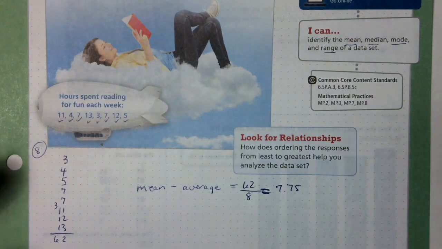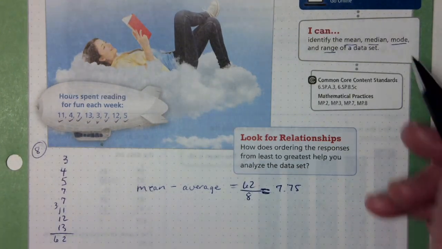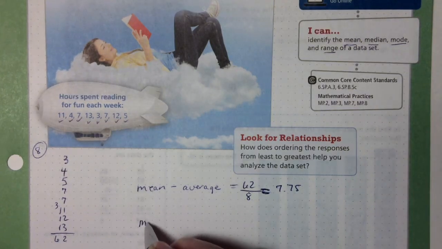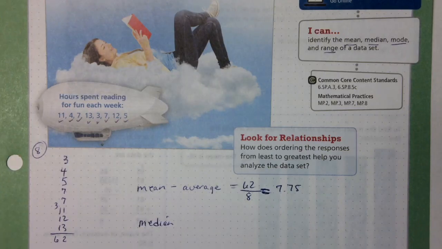All right. Now we're going to do the median. The next one in line up here is the median. Now, I want you to remember this way. If you're driving down the road and it's 2 lanes going one way and 2 lanes going the other way with that space in between, the space in between is called the median.